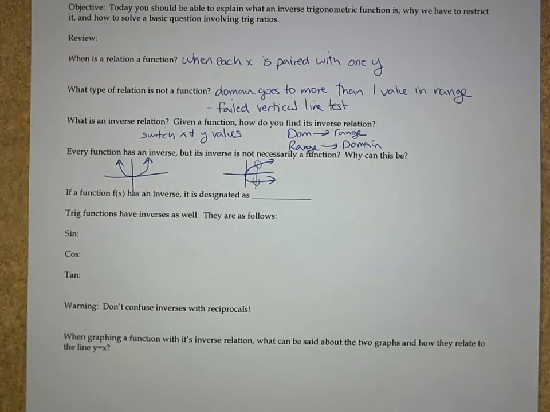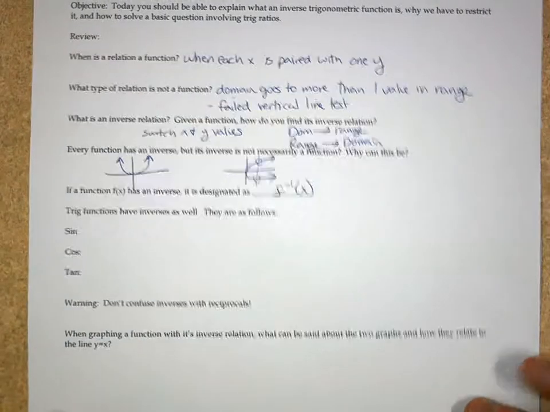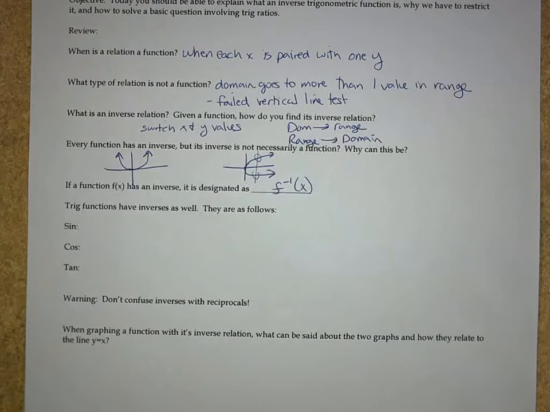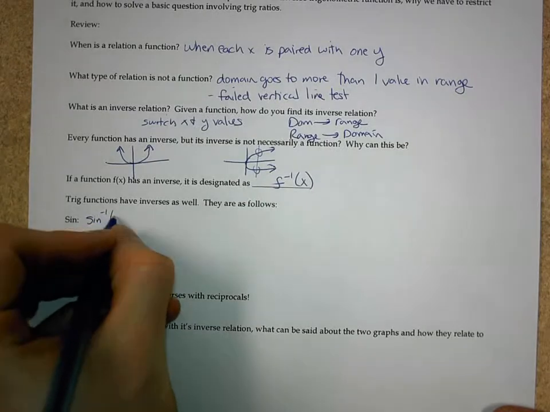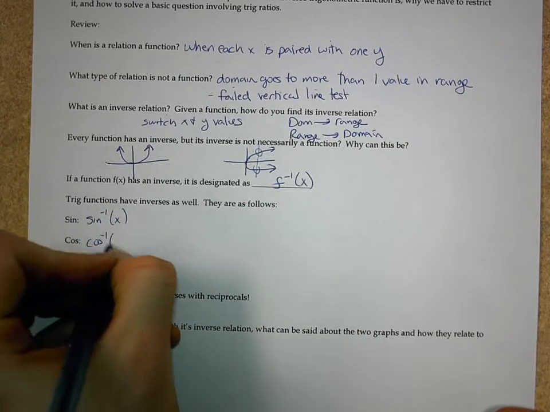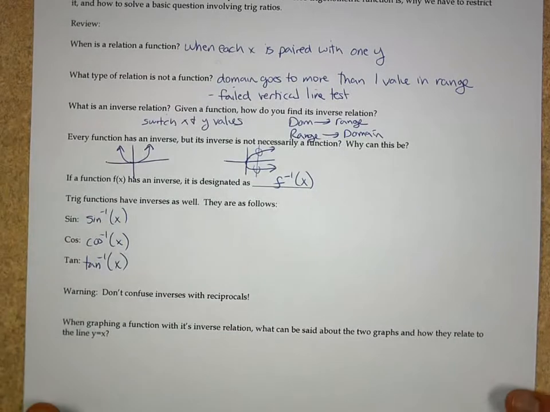If a function has an inverse, it's going to be denoted as f inverse of x. Specifically with our trig functions, sine, cosine, and tangent, we can write those as sine inverse of x, cosine inverse of x, and tangent inverse of x. However, that can get really confused with the reciprocal, so we write it in another format.